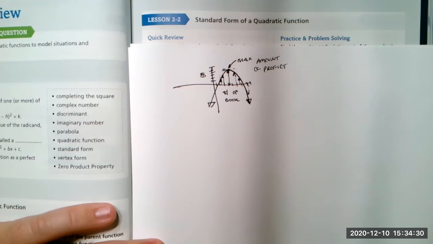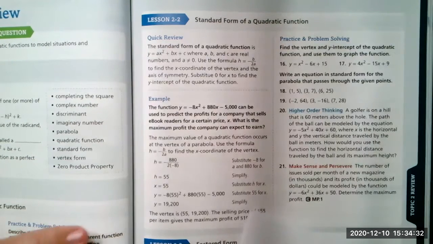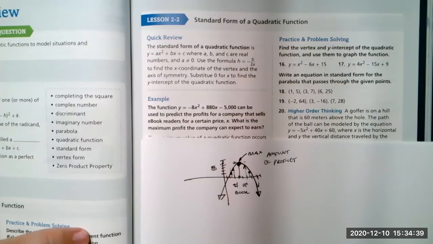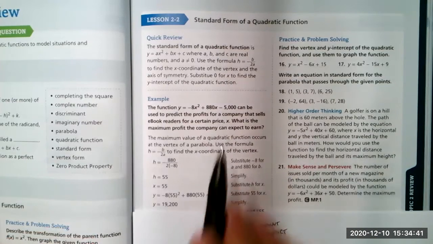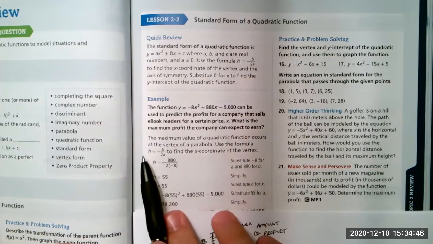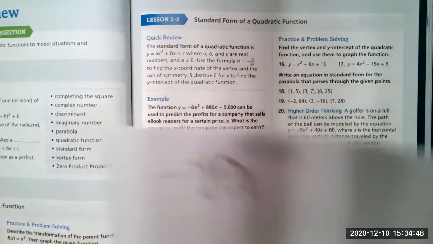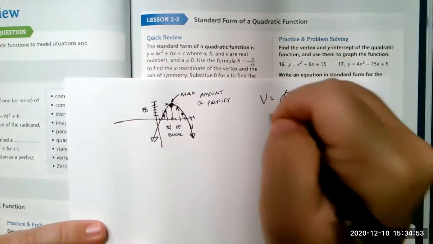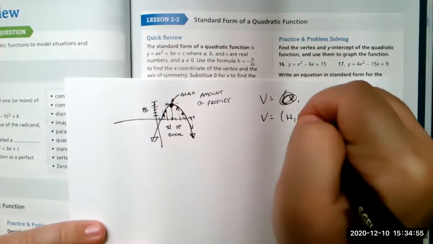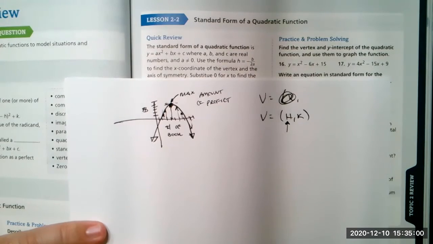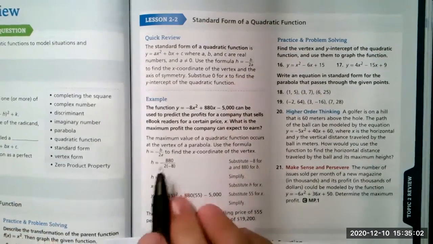So I just wanted to clue you into that little keyword of maximum profit. When they say maximum or minimum, they're talking about the vertex. You automatically know that. The maximum value of a quadratic function occurs at the vertex. So we're going to use that formula. H equals, so remember my vertex is going to be H. I said H and I wrote K. H, comma, K. So H, that's going to give me that maximum number. So they have a formula for that.